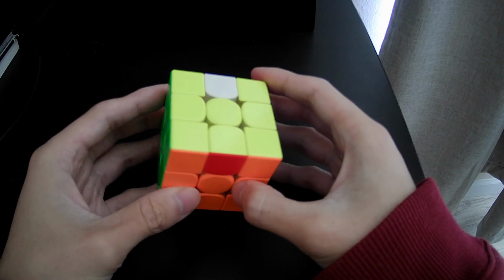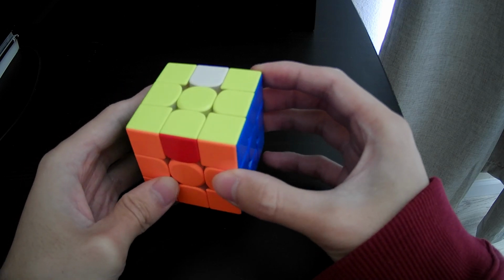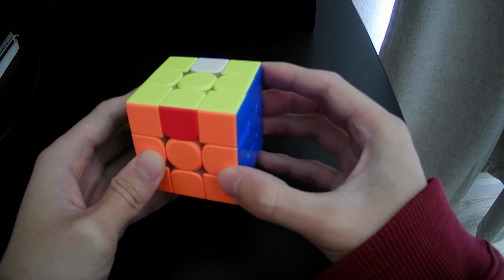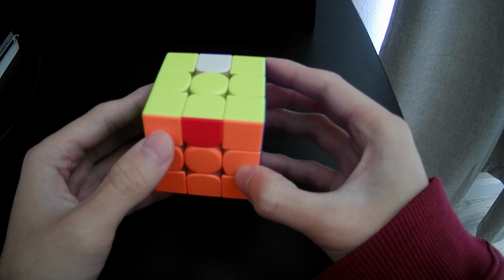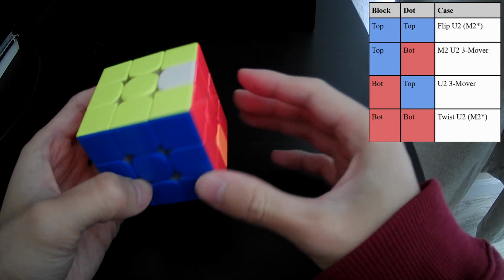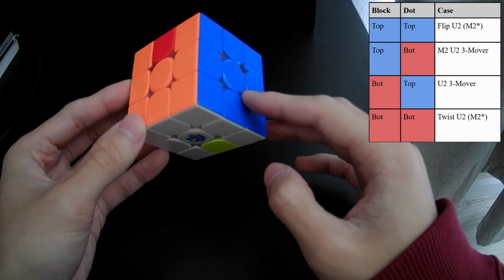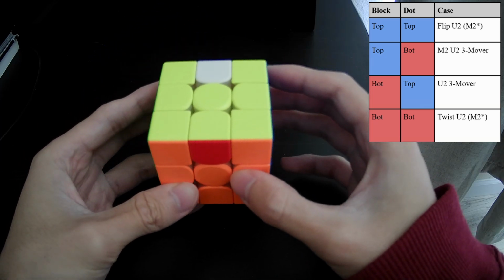Alright, now let's get in some examples to demonstrate a chunks approach in action, and also to show my thought process and how I recognize the cases. So for our first example, we always want to find where the dot on the block is. As we can see, the dot is on the bottom, and the block is also on the bottom, so now we know it's going to be a twist U2.